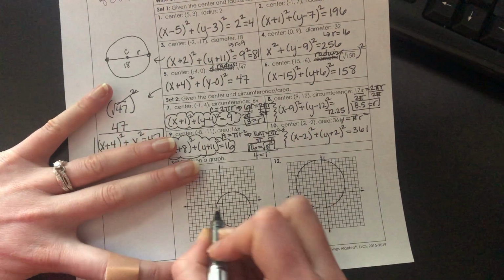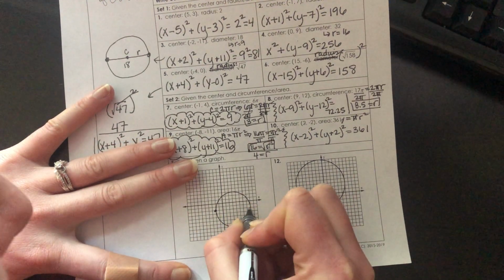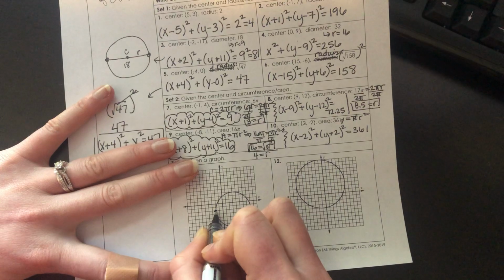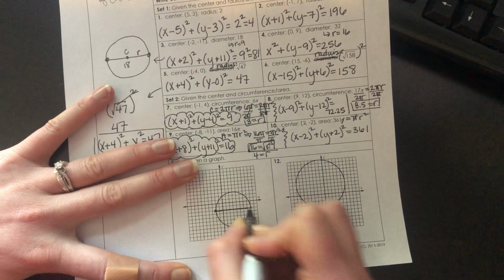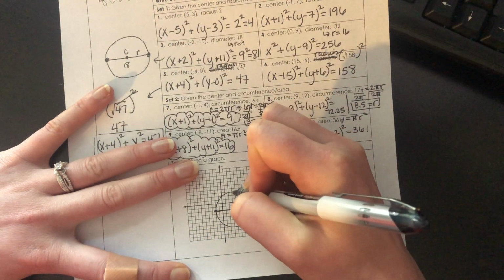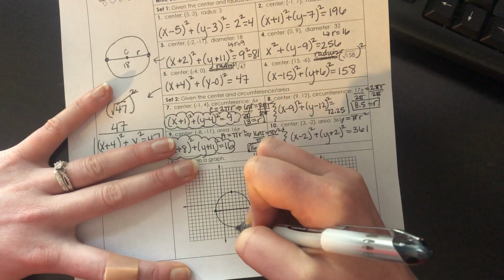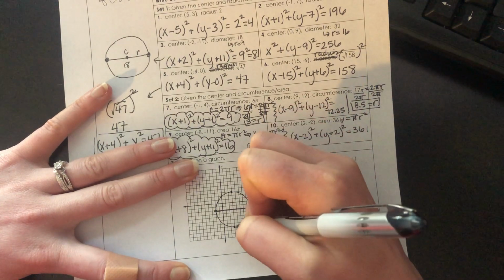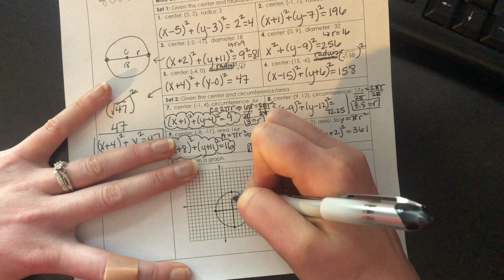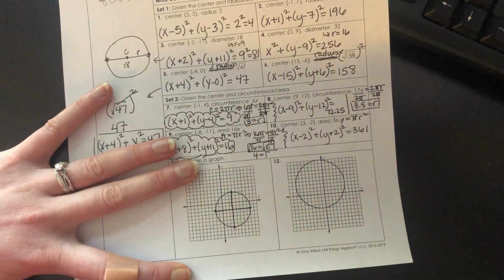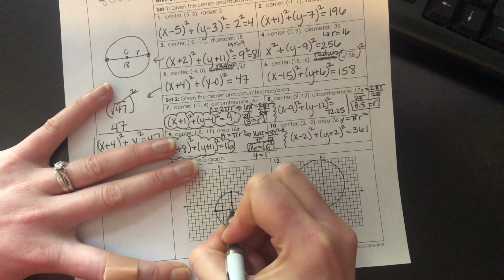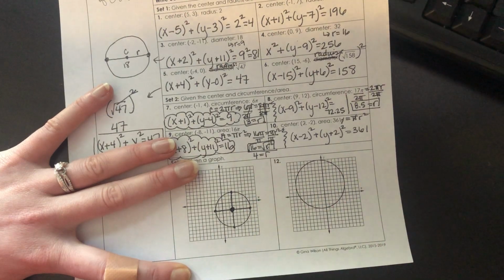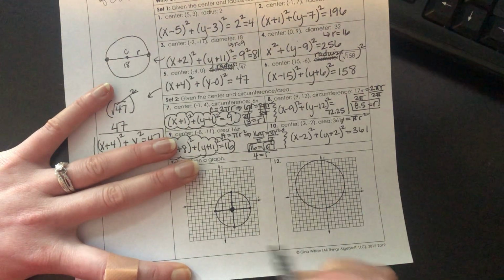So if I look from end to end, which would be the diameter, and notice I'm putting the dots at the very top and side to side. So if I do this, it kind of looks like a bullseye. So now I've found the center.